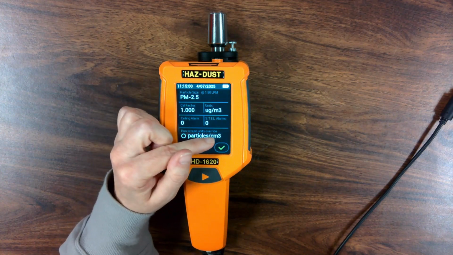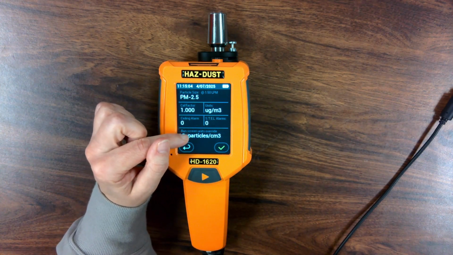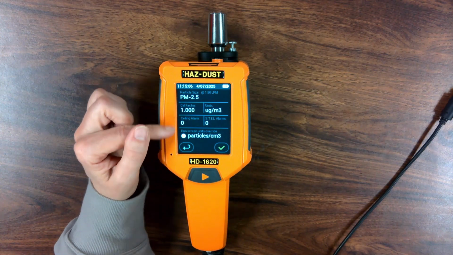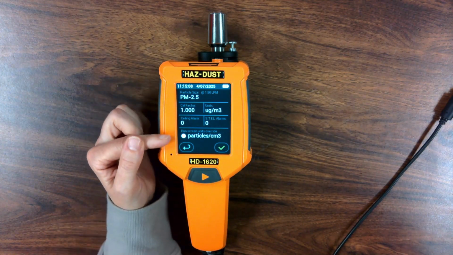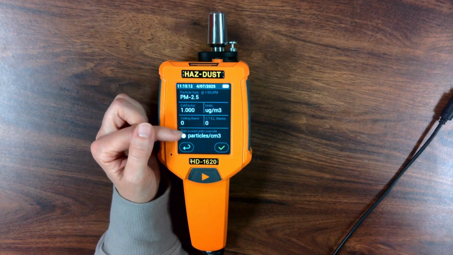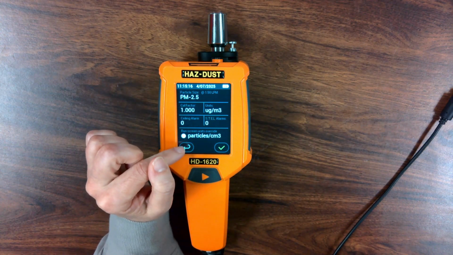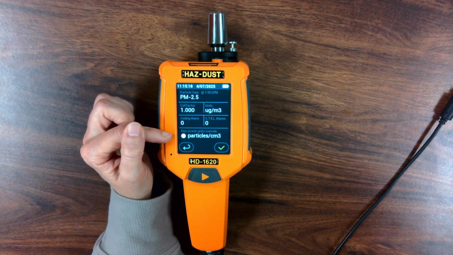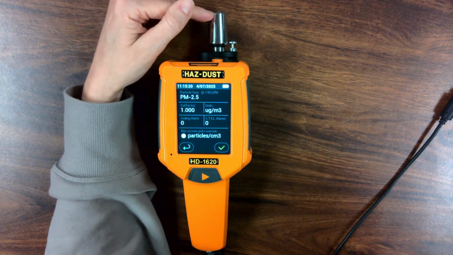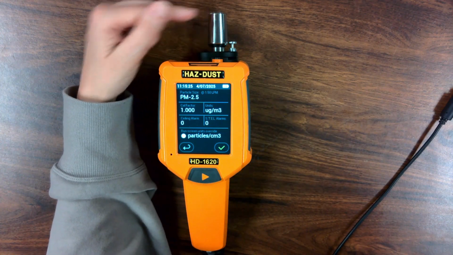Down here, I have particles per centimeter cubed. This instrument reads in mass concentration, so usually it will read in milligrams or micrograms per cubic meter. However, there is a selection here for a particle count. And what this is doing is counting the number of particles for this PM 2.5.